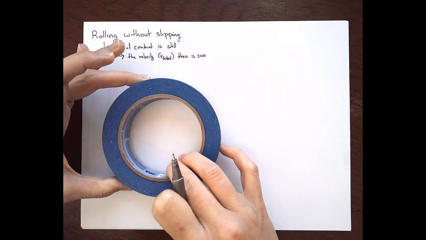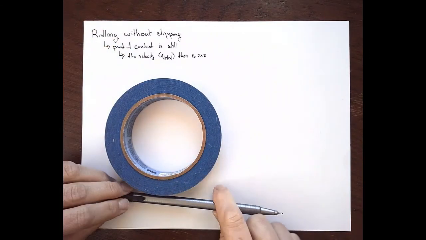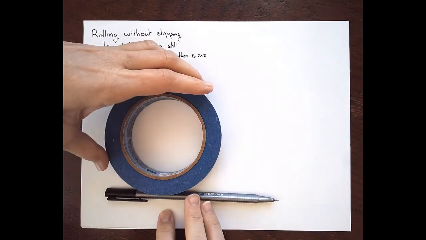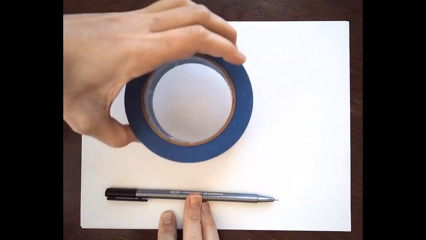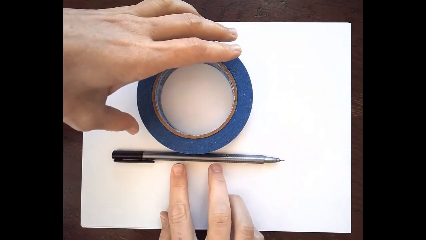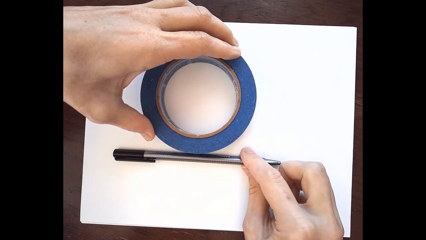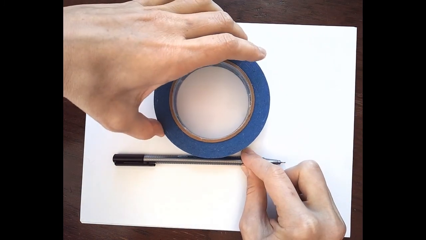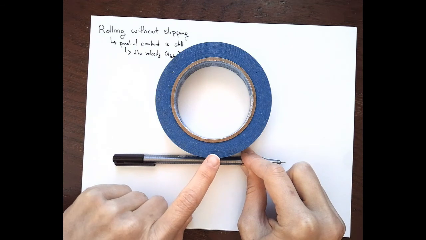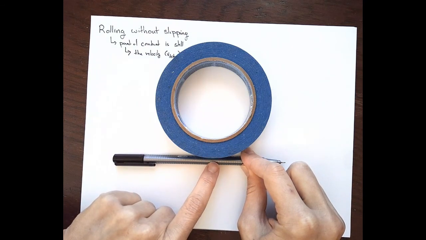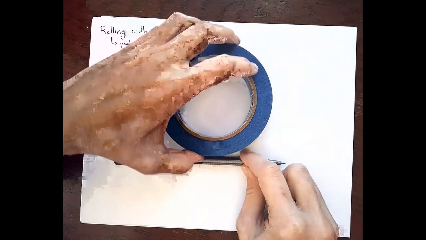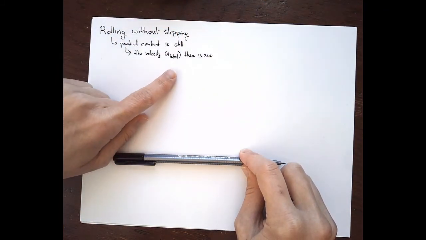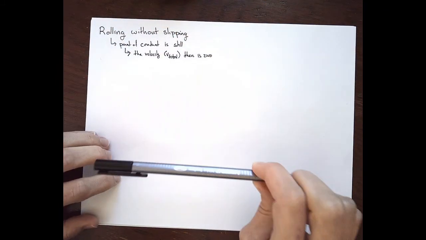And so looking at this object, a little roll of tape that I've got, if it's rolling around the ground, which I'm doing with a pen, you can maybe see that as I roll, if it's not slipping, the piece of tape which is touching the little marker here, they're not moving relative to each other. So that's what I mean when I say the point of contact is still, that the velocity there is zero.